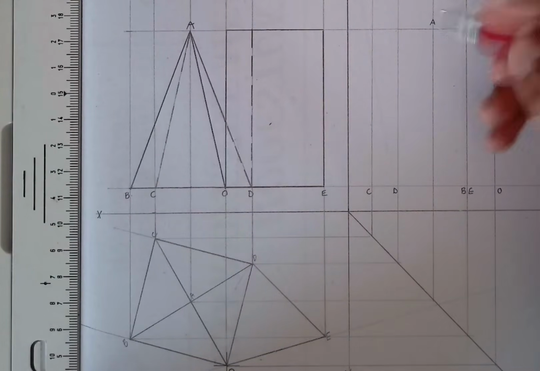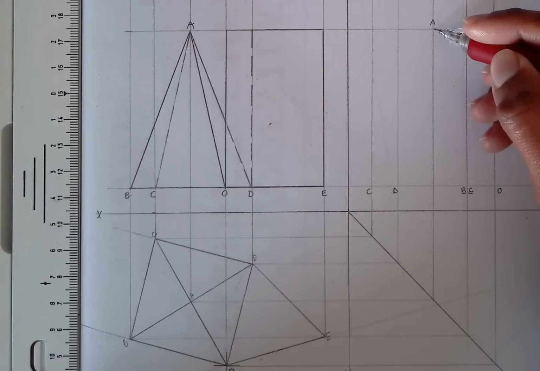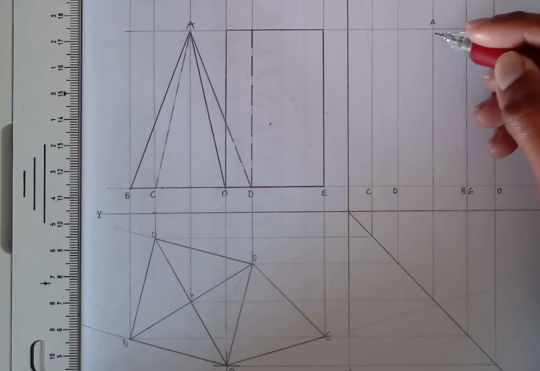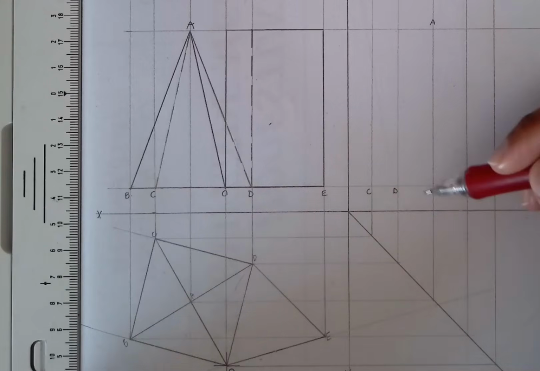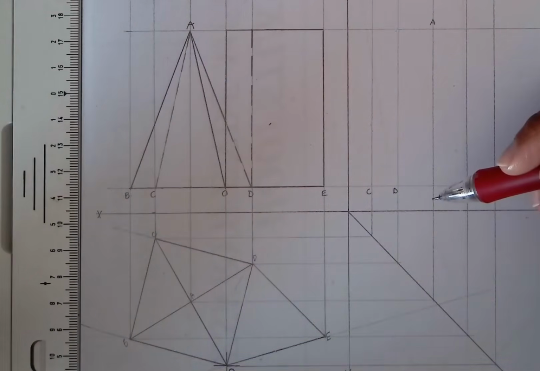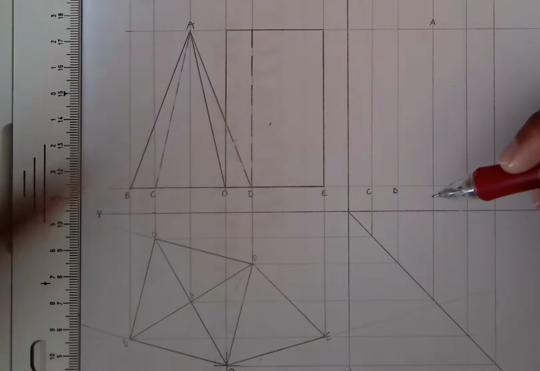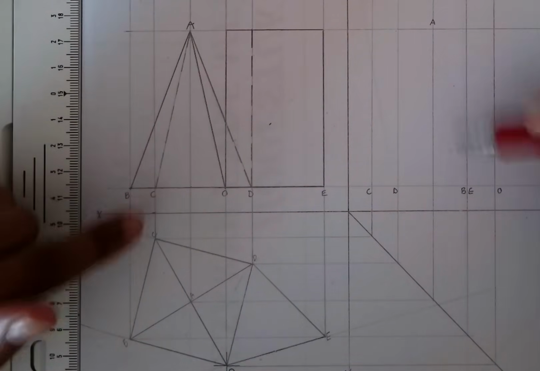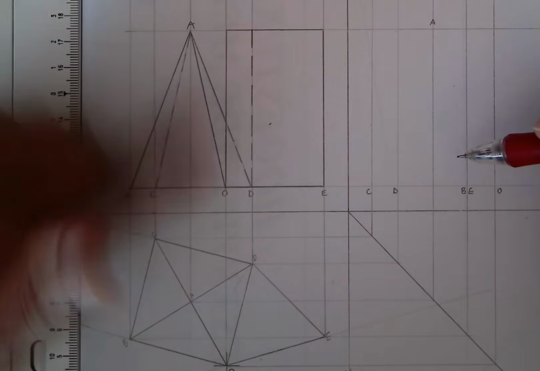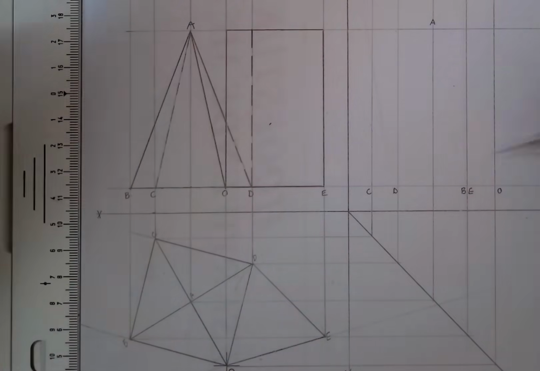So we know that A is the highest point of the pyramid. So how do we get to it? So when you're looking at your drawing from the left view, you are able to see BA, CA, and OA clearly.